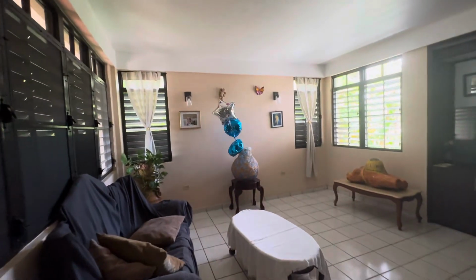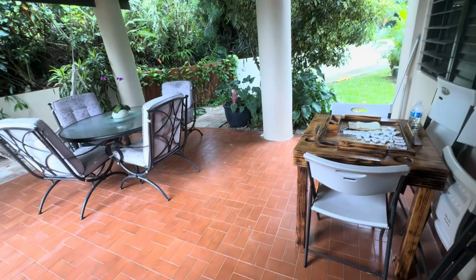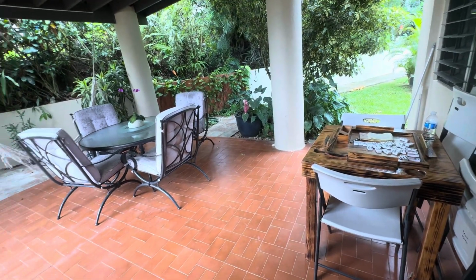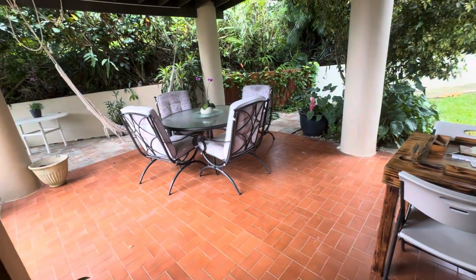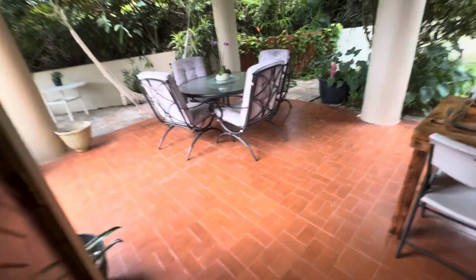Those are the balloons they gave me for my birthday. At the same time, they toxicated me with cyanide, the same toxic gas of Auschwitz. Just to give you an idea of how their level of creepiness is, for not saying other more graphic words like Nazis. Okay, this is the balcony.